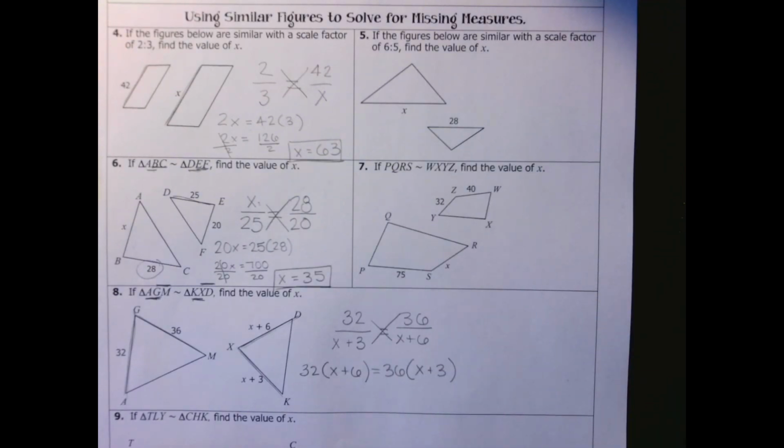Now we're going to go ahead and distribute. So 32 goes to both of those, 36 goes to both of those. 32 times x gives me 32x. 32 times 6 is 192, so 32x plus 192 equals 36 times x is 36x. 36 times 3 gives me plus 108. Then I'm going to move some things around. I'm going to subtract 108 from both sides.